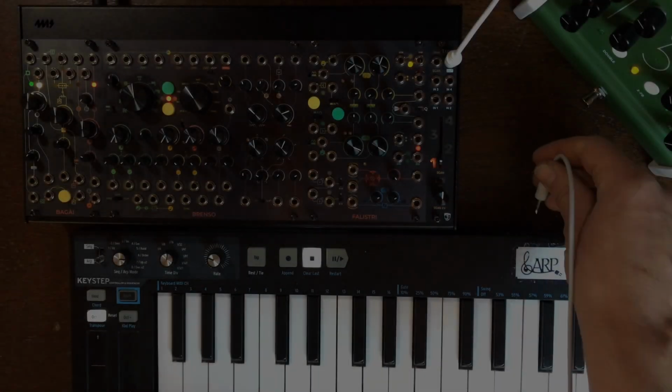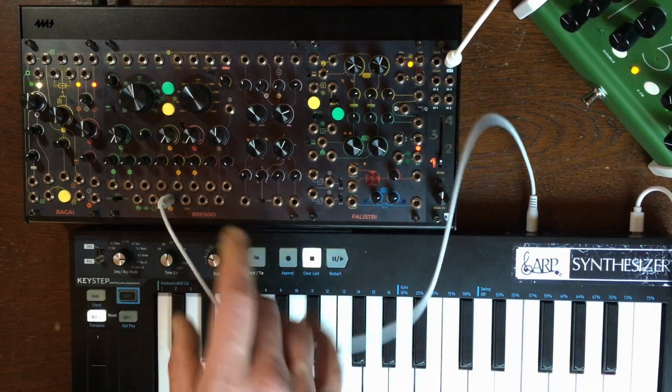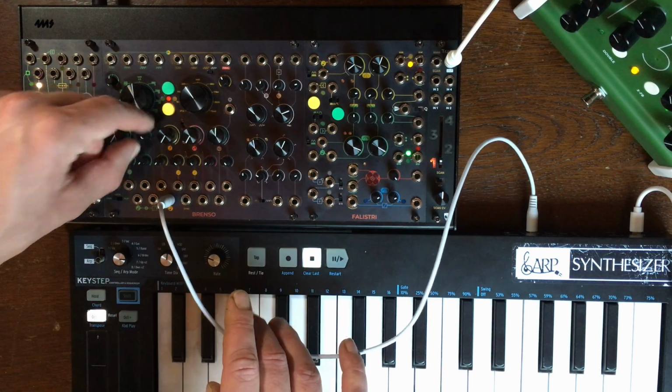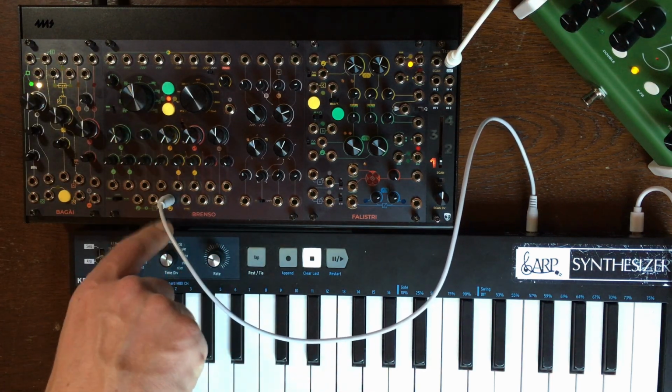Let's try to make some sort of a classic keyboard kind of patch. I'm going to send the pitch to the yellow oscillator. By doing this, I can also send that straight to the green one.